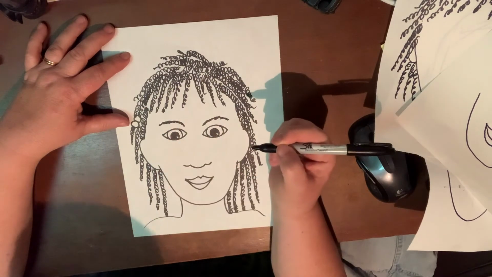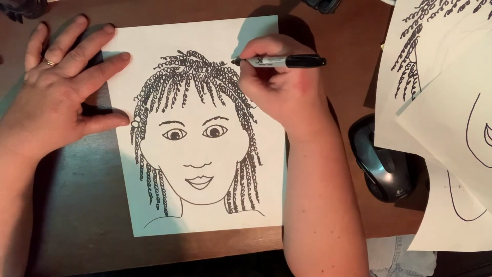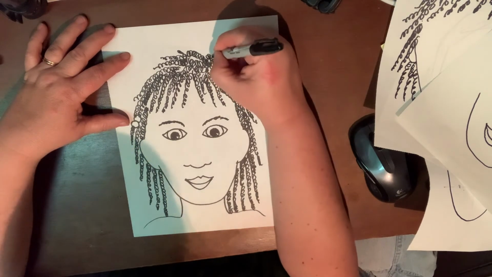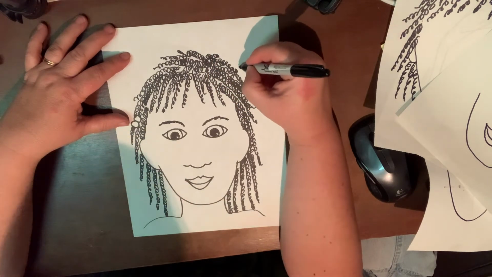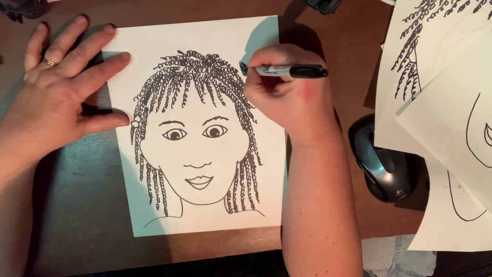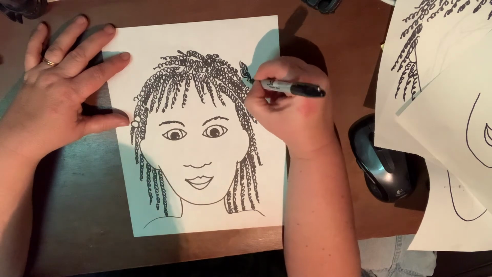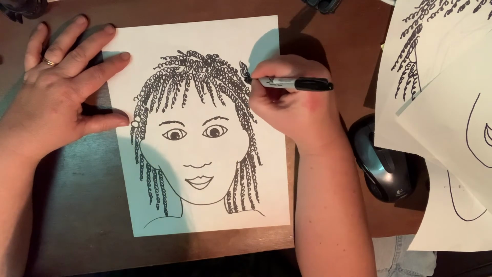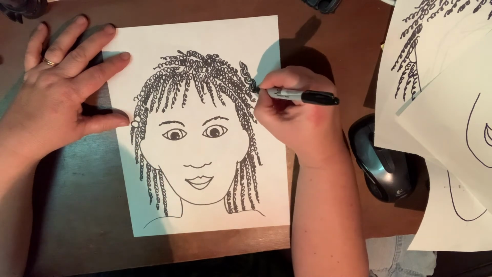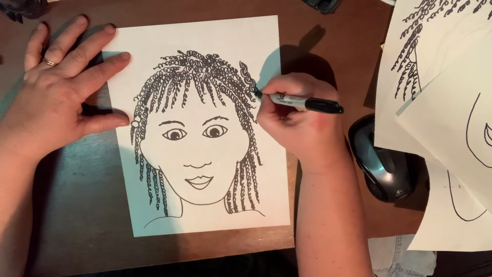If you really wanted to take your time and spend a lot of time on this and really make her hair look realistic, then what you do is you go like this and you make the lines go in different directions. So I start at the bottom of that loop and then this loop. And you see how that creates a braid too?